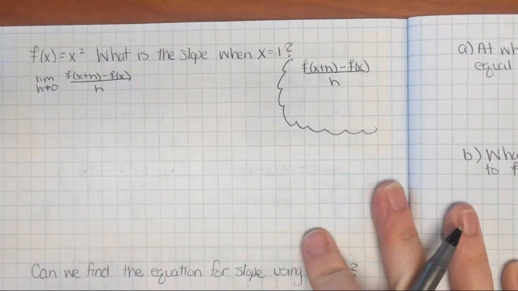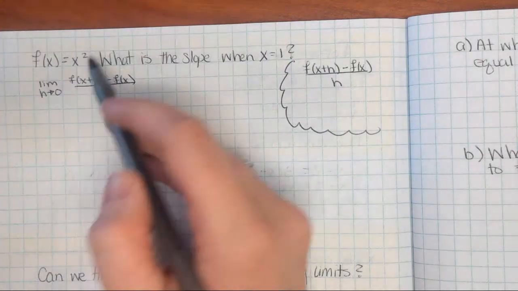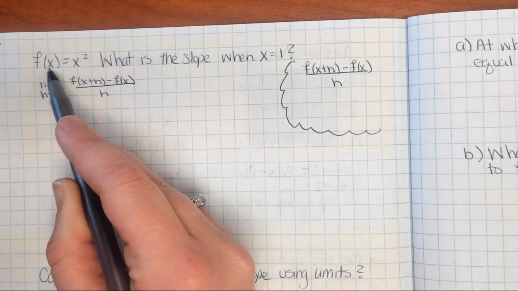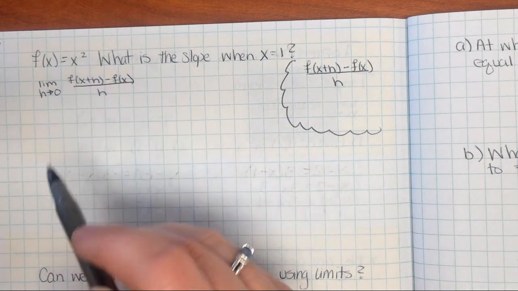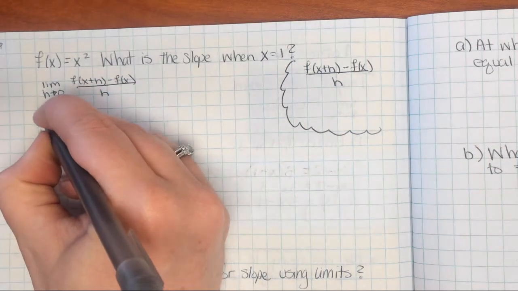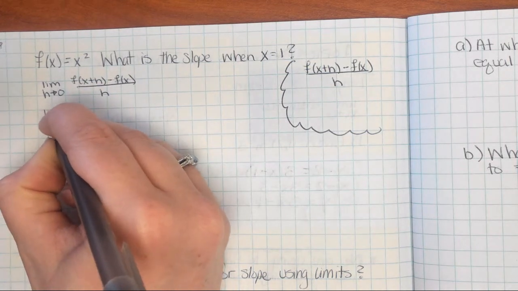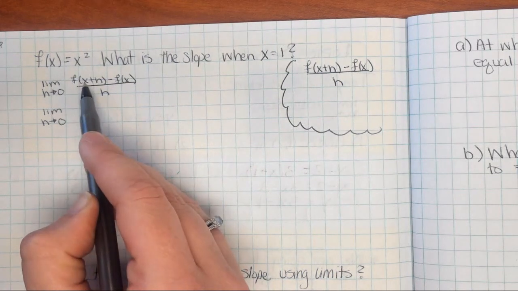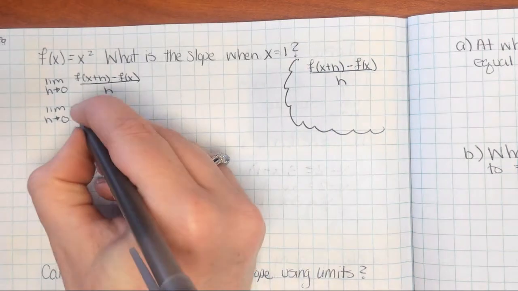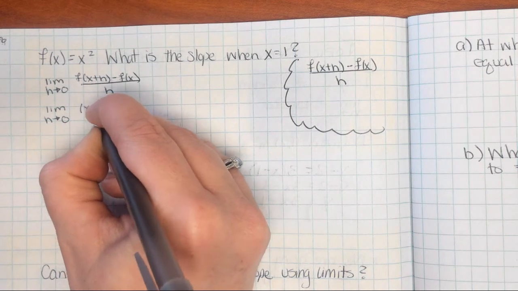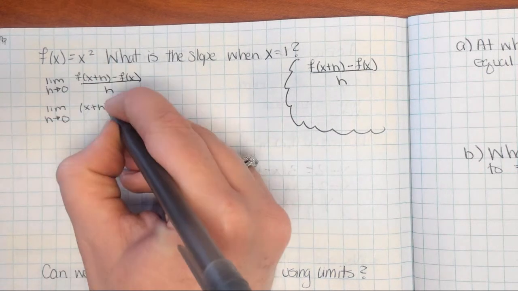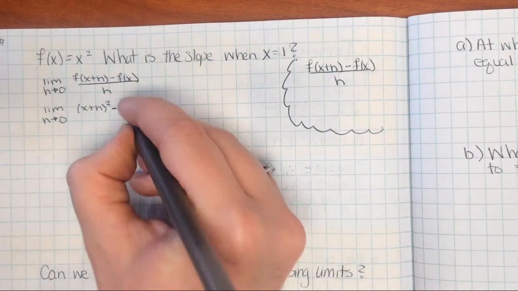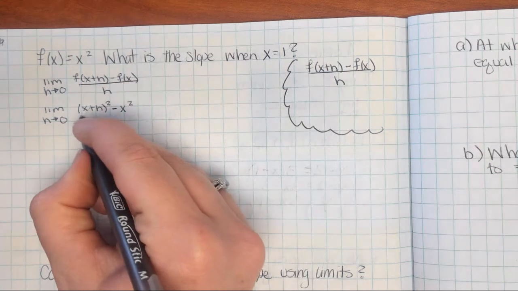And if I am remembering my rules correctly, what I'm going to do is replace this entire function. f of x is being defined as x squared. So I'm going to do the limit as h approaches 0, and everywhere I see an x, it's telling me to plug in x plus h. So I can do x plus h. That function is being squared, minus the original function, which is just x squared, and it's all over h.